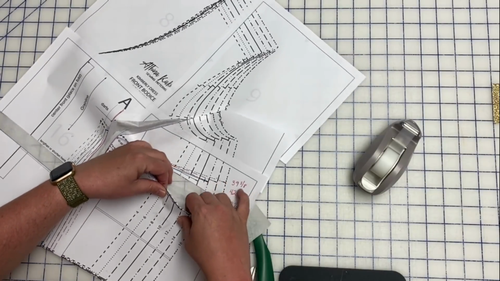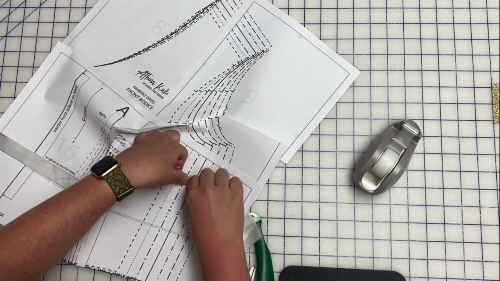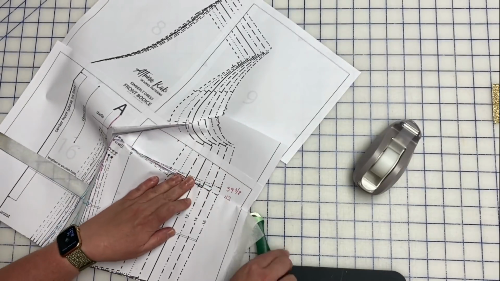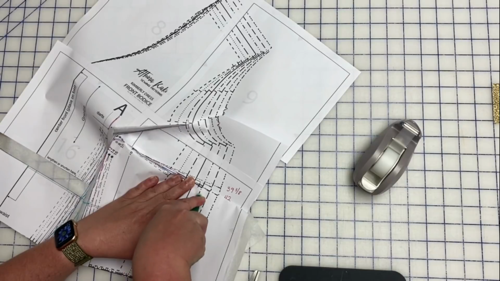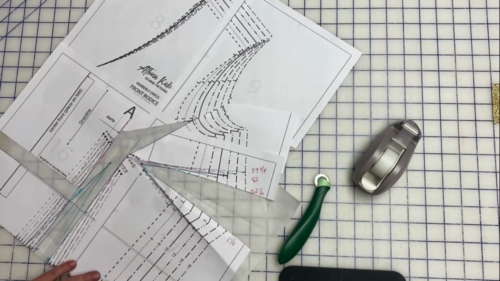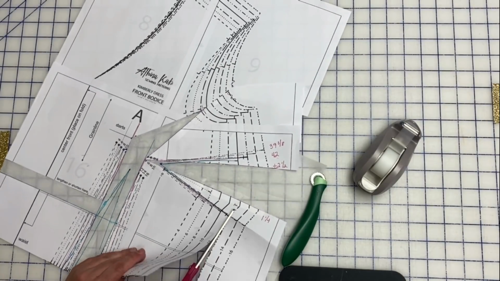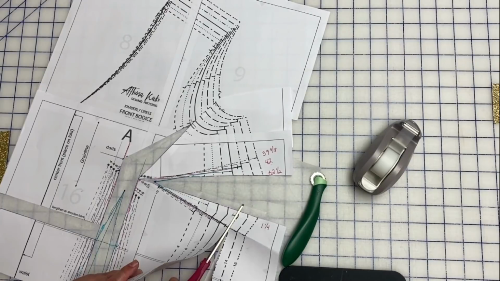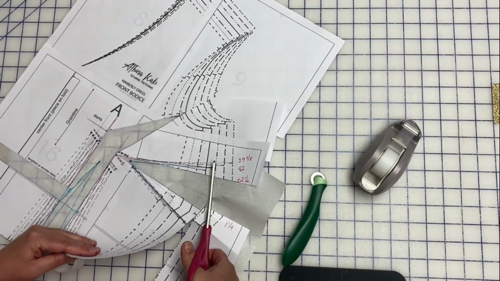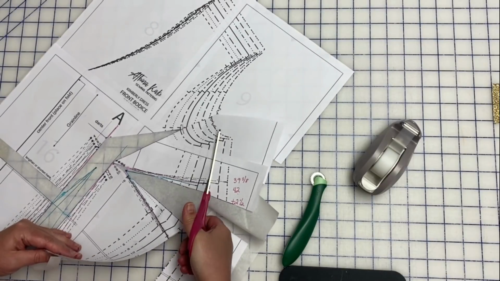So that is the bottom coming up to the top. And then I can clearly see, it might be kind of hard for you, I can see the perforated line there of where I need to cut.